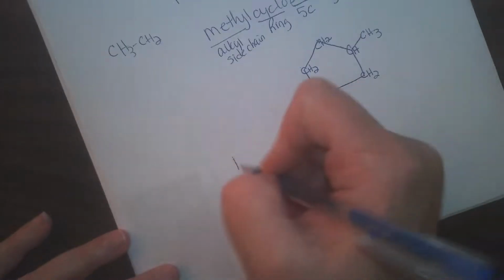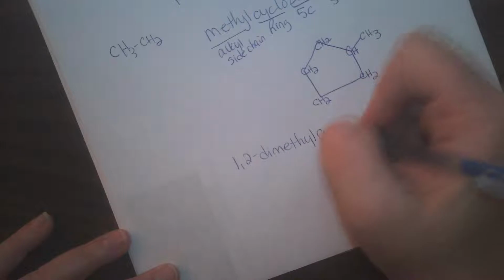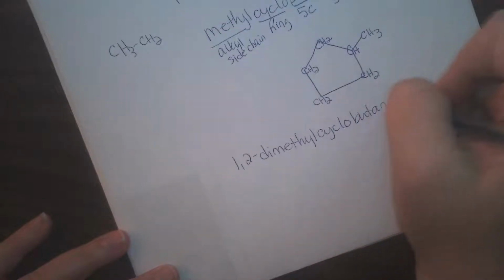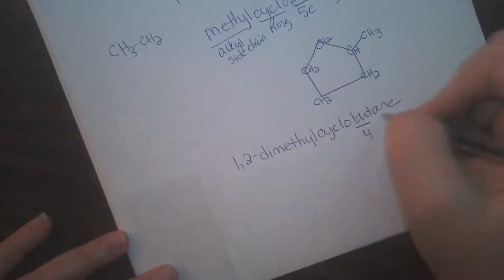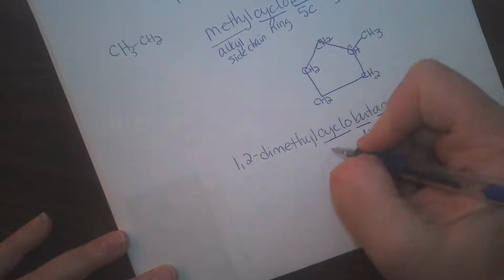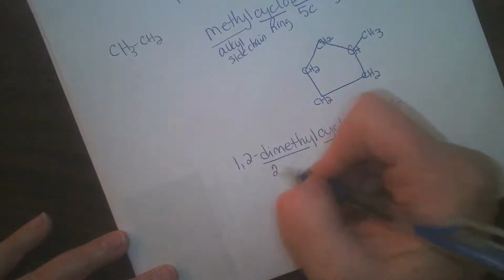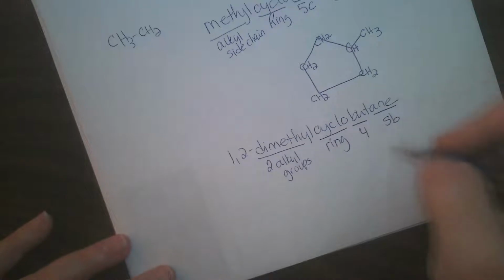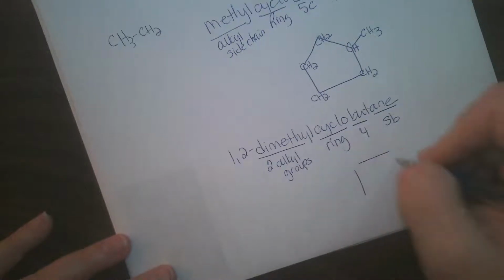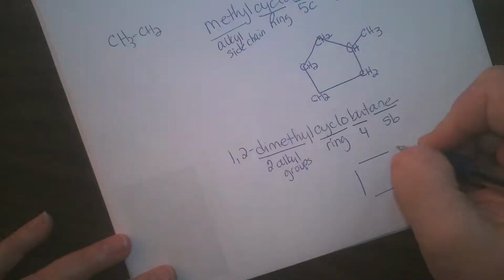1, 2, 3, and the hydrogen makes 4. Okay, next one. 1,2-dimethylcyclobutane. Bute means 4, ane means single bonds, cyclo means ring, dimethyl means there's 2 alkyl groups. So butane, 1, 2, 3, 4. Off of 1, we're going to have a methyl group.